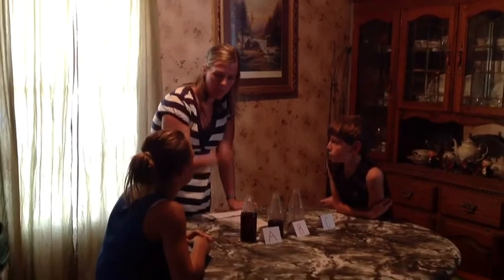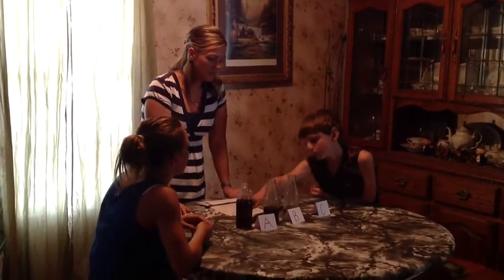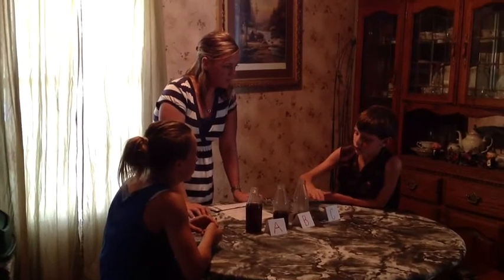So if I wanted to blow in this bottle again, but make it make a higher sound, what would I have to do? Pour some of this out. Very good. I'd have to pour some of this out. What if I wanted this bottle to make a lower sound? You could pour some of this into here and make it more higher.